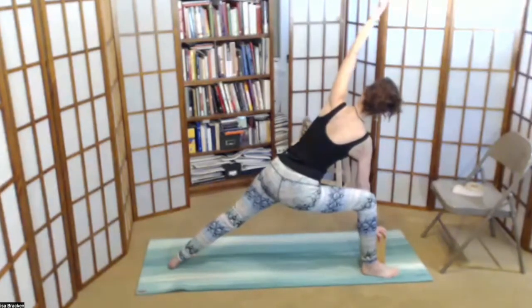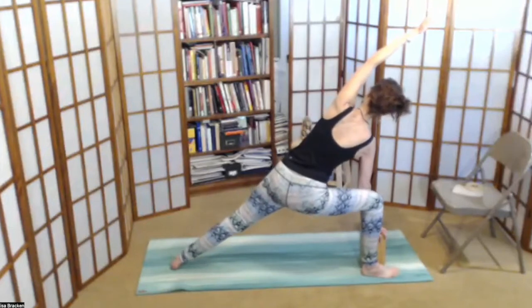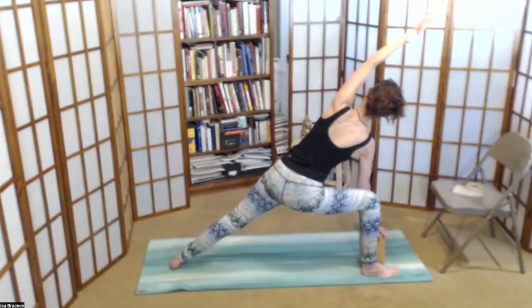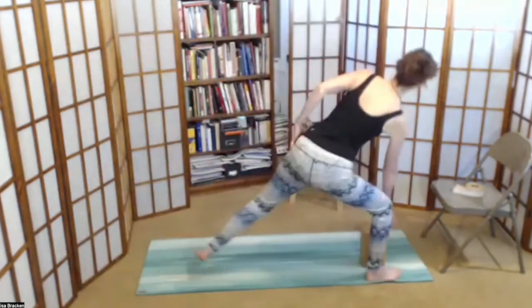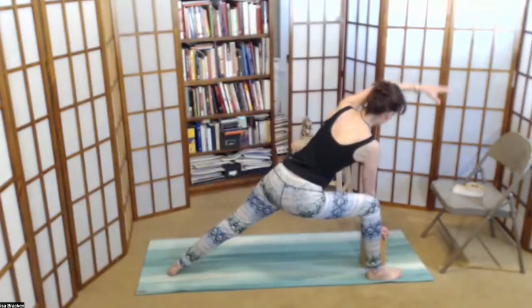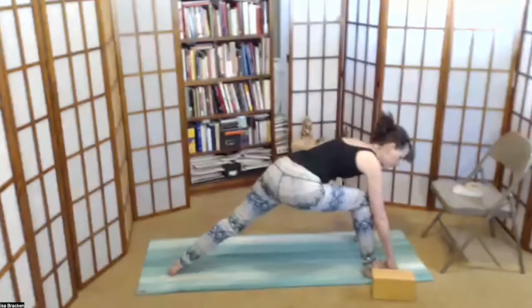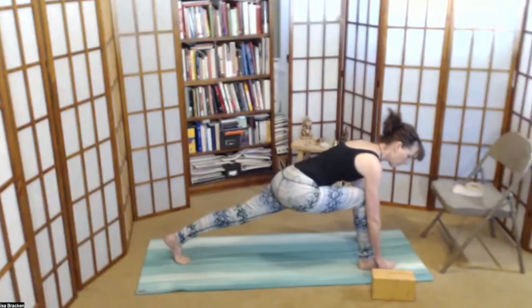And then maybe left arm over your left ear, if that feels good in your shoulder joint. Good. I want you to turn your sternum to the left, roll your left ribs towards your back body. Great. And from here, sweep your left fingertips to the floor. Set your block to the side as you come up onto the ball of your left foot. Good. Now both hands to the floor.